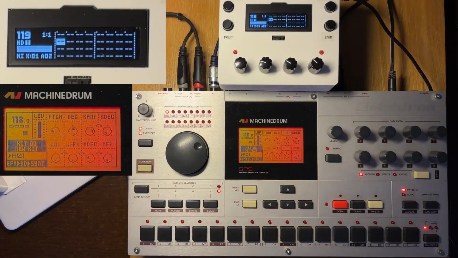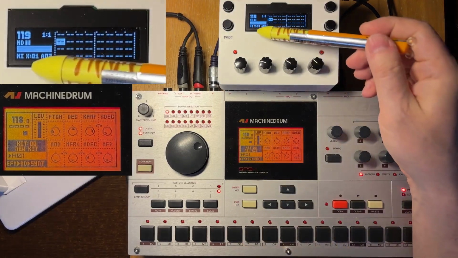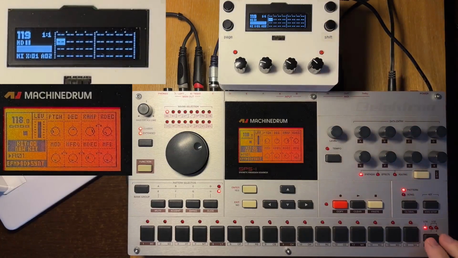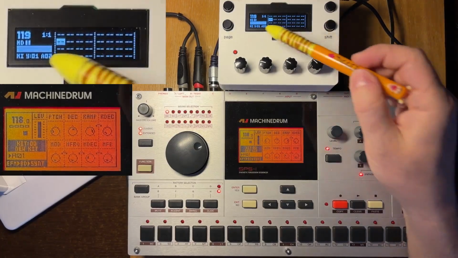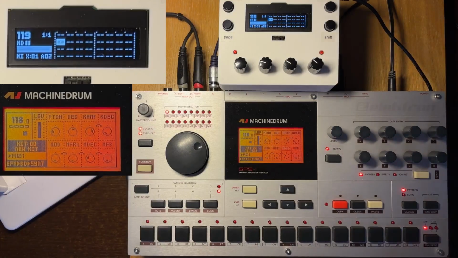So today, this is the grid. Okay, so basically there are actually two grids. When I press scale setup, you will see that now I'm in the Y grid. So this is the X grid here, and then I am in the Y grid. The X grid controls Machine Drum, so we will be using this primarily today.